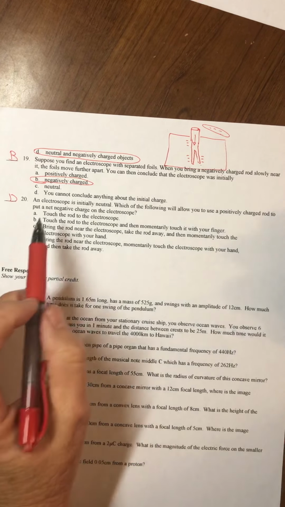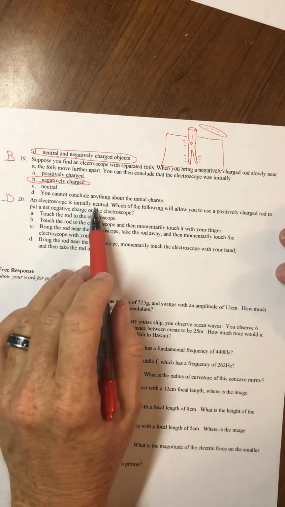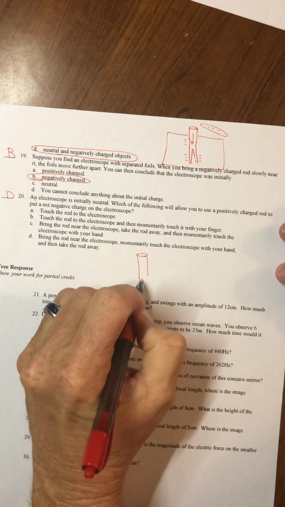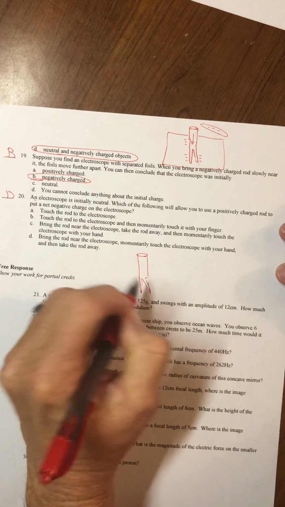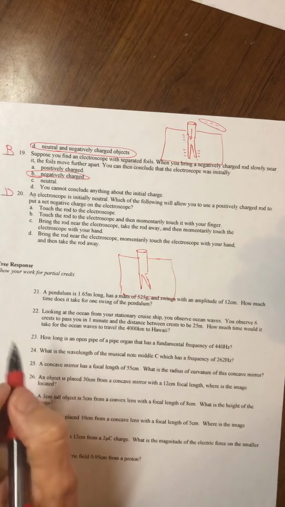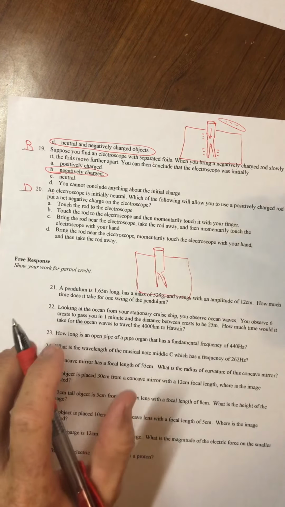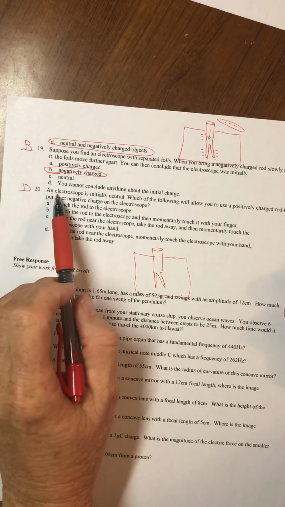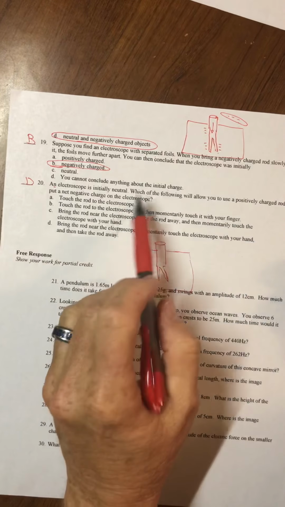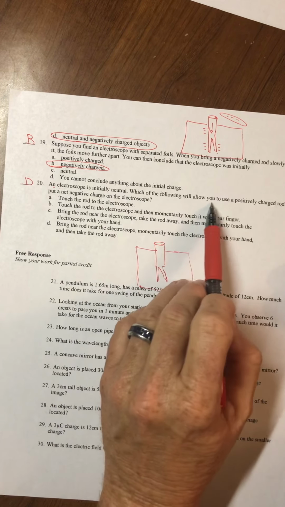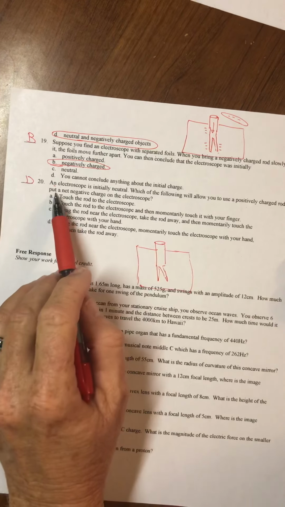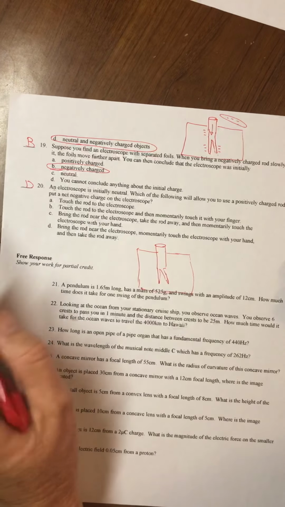And then D, an electroscope is initially neutral. All right, well, maybe I'll draw another electroscope here. Here's kind of that fixed leaf. Here's that movable leaf. Here is the can around the outside of it to keep the wind away and give us a little window we can look inside. But the electroscope is initially uncharged, so our foil is down here. Which of the following would allow you to use a positive charged rod to put a net negative?